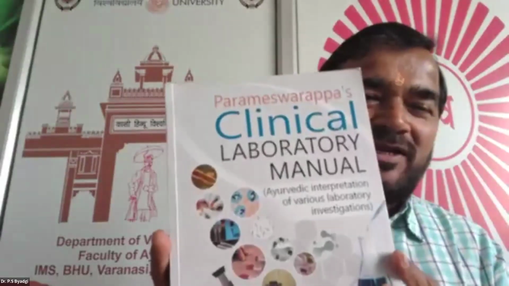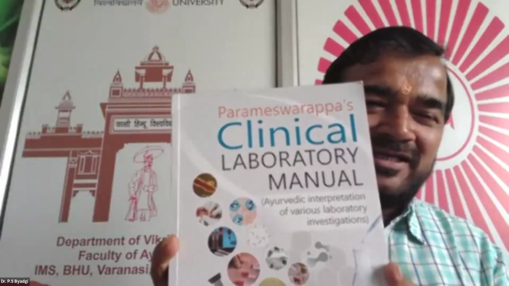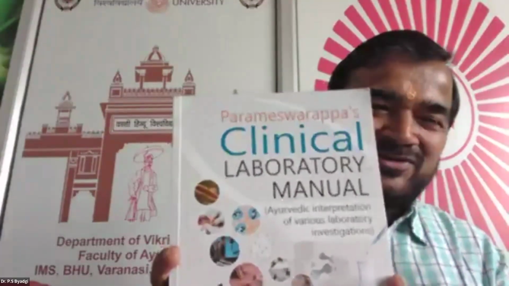One minute. Renuka ji, this book is available from the Chaukhamba. This is the clinical laboratory manual. So yes, the students can refer.